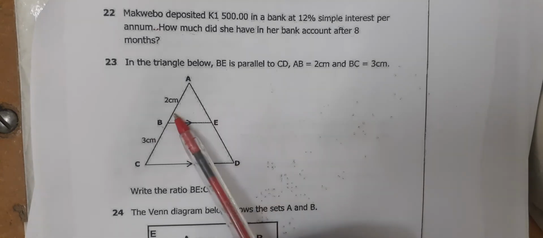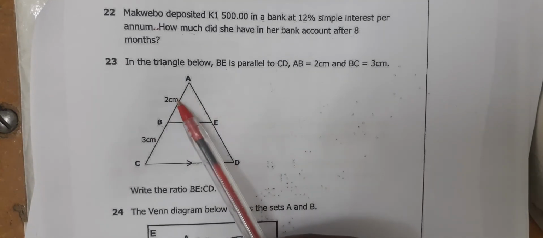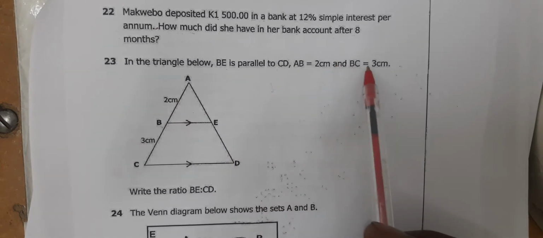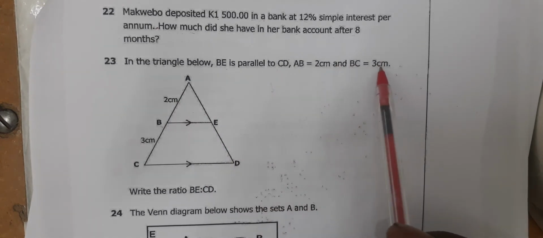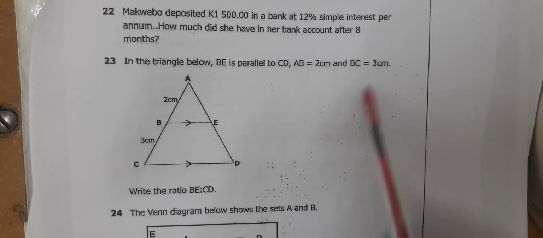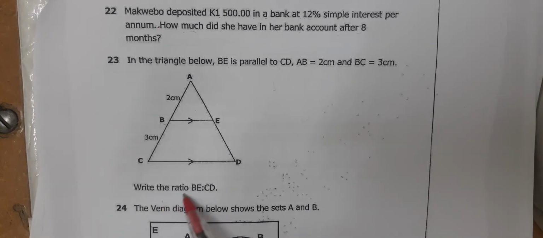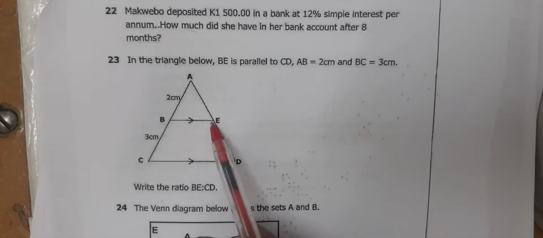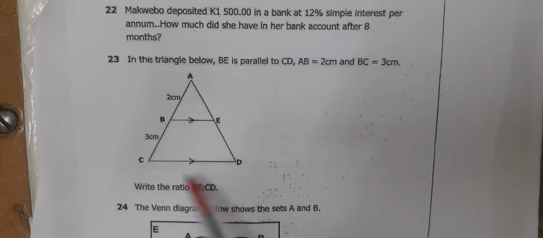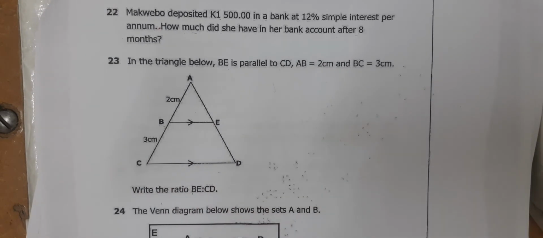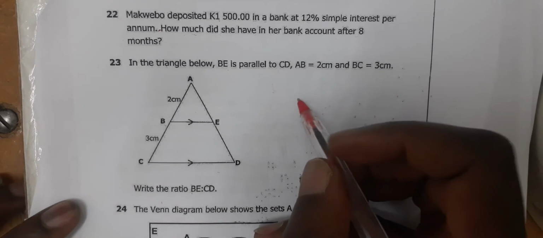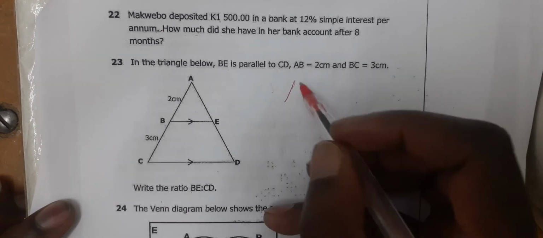AB is 2 centimeters and BC is 3 centimeters. Write the ratio of BE to CD. Okay, so here we have two triangles and the ratios are the same because these two triangles are similar.